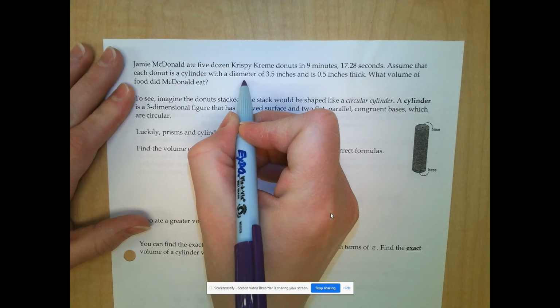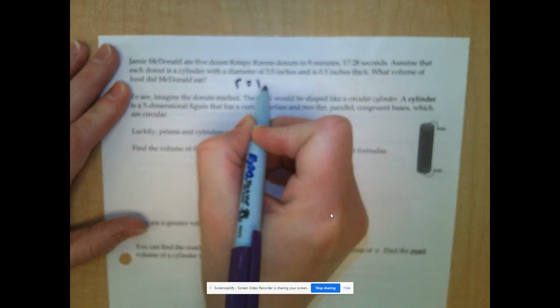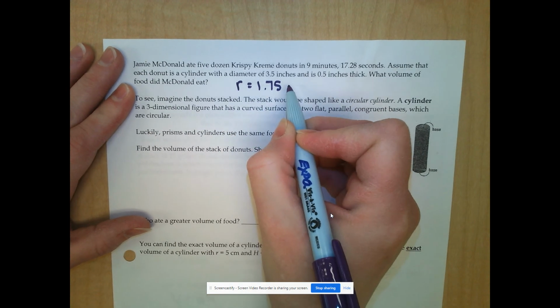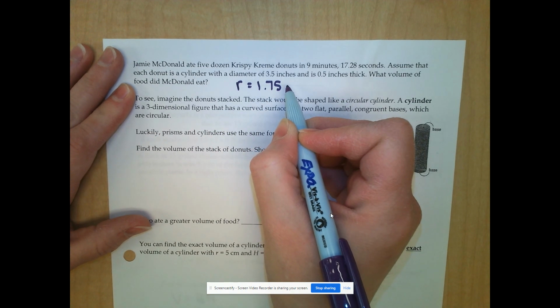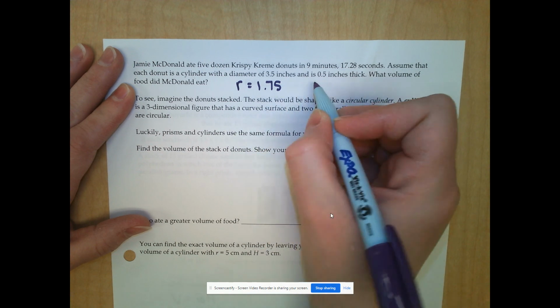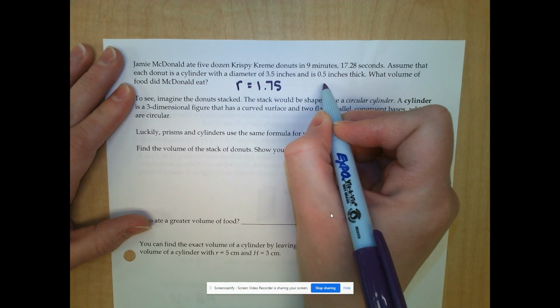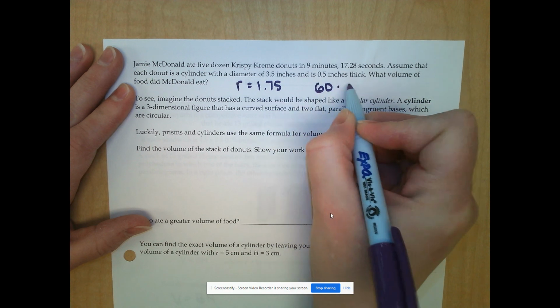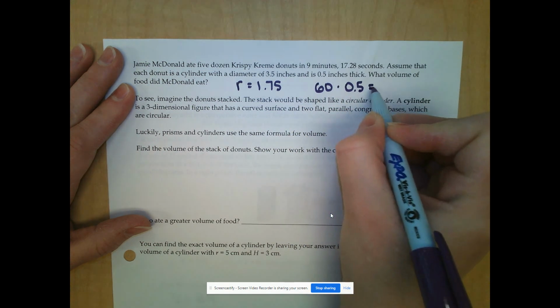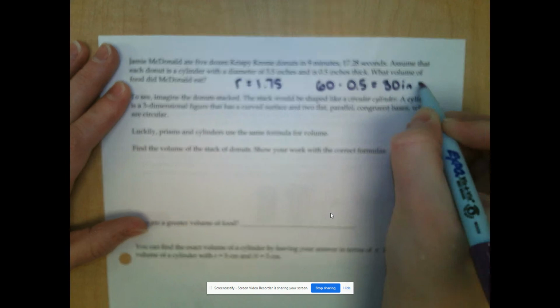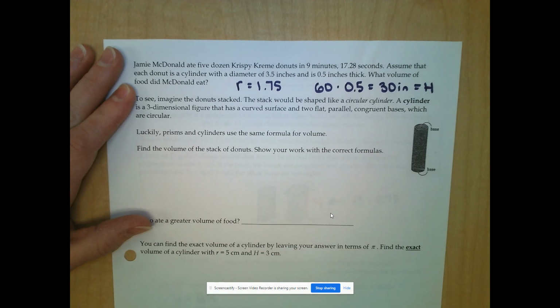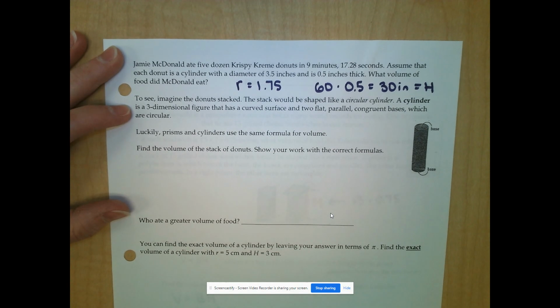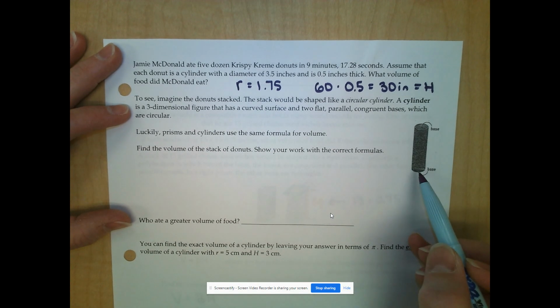So we're not going to use diameter, we're going to use radius, 1.75, right? Because the formulas that we have for both volume and surface area do not use diameter. And that each individual one is 0.5 inches thick. So that means we need to do 60 donuts times 0.5 inches to get 30 inches for your overall height. So when we do the donuts stacked, it's going to look similar to a cylinder.